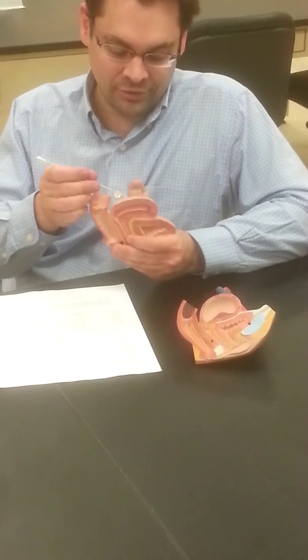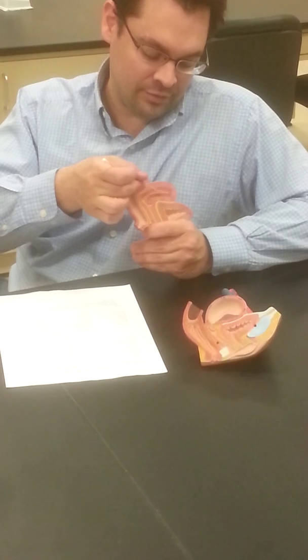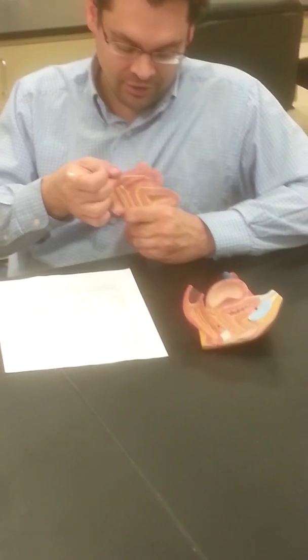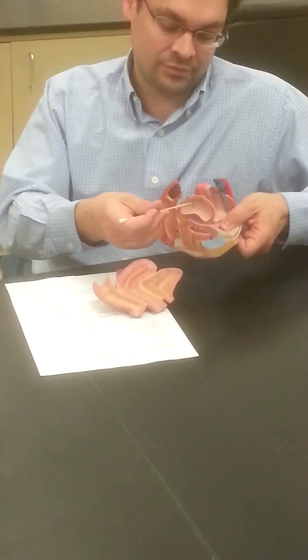This model, uterus is right here. All of this, it's housing the fertilized egg. That's where implantation is going to happen. Pregnancy is going to happen here. On this model, it's right here, the uterus.